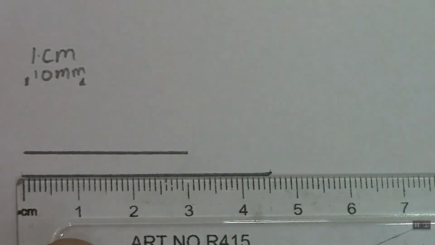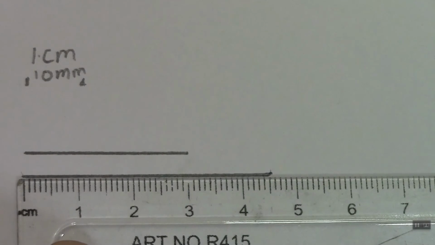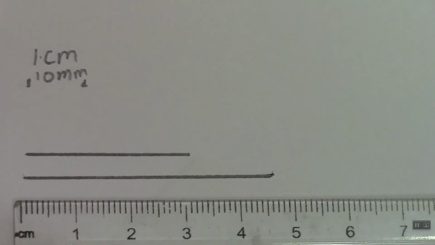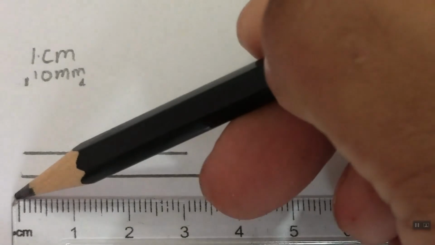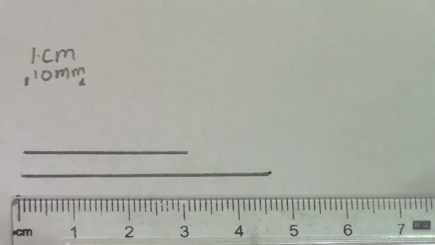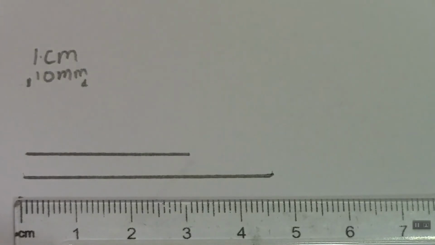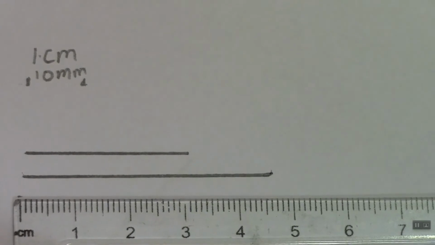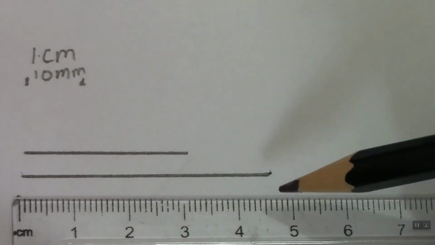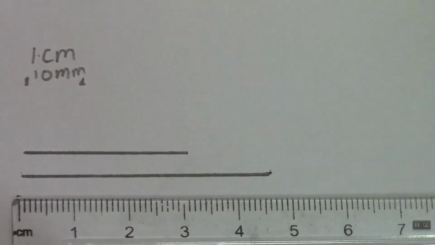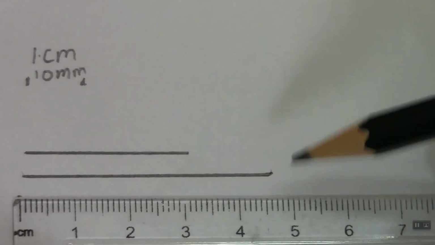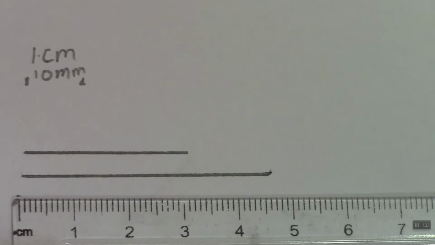So you can draw lines of any dimension you want, but make sure you start from 0, and then you can count up to the required dimension. Okay, so as I said previously, avoid parallax error. If you are looking from another side, you can miss your reading.